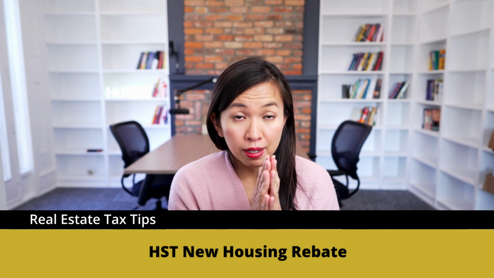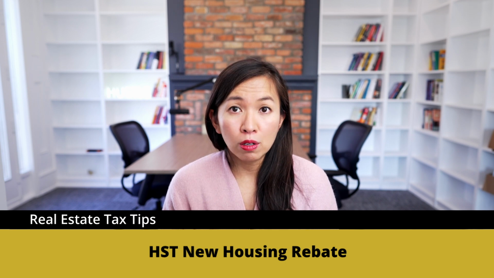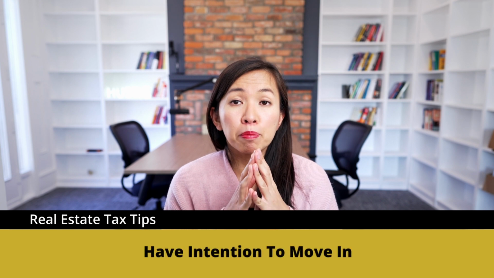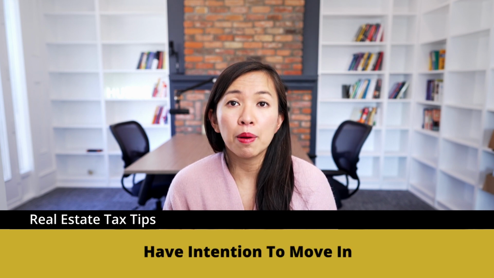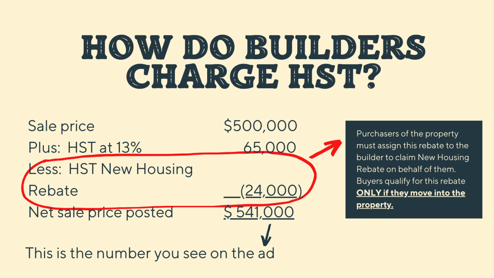But people, especially real estate investors, do not understand that the HST new housing rebate on its own is only allowed if the purchaser of the property is moving into the property themselves and using it as their primary residence. If the purchaser's intention is to flip the property, or to rent it out for a long-term lease, the purchaser is not qualified to claim the HST new housing rebate, and therefore is not qualified to assign the rebate to the builder to claim on their behalf. The builder's calculation assumes that you're moving in, and that they're getting $24,000 on your behalf. So you are all of a sudden not eligible to claim it.